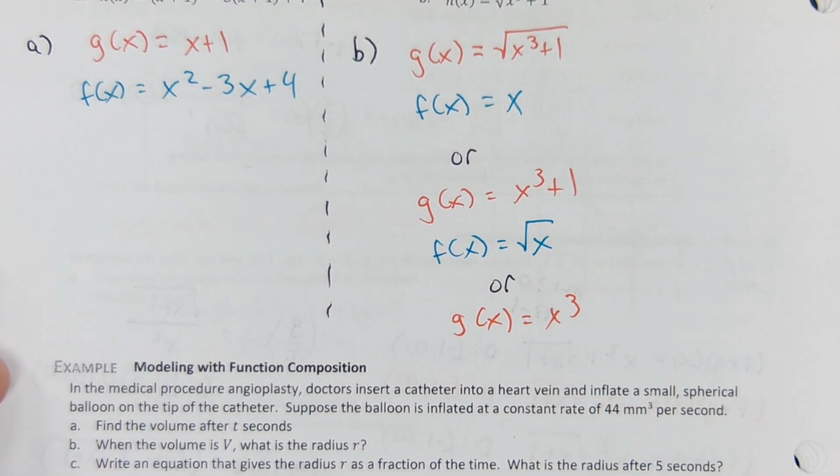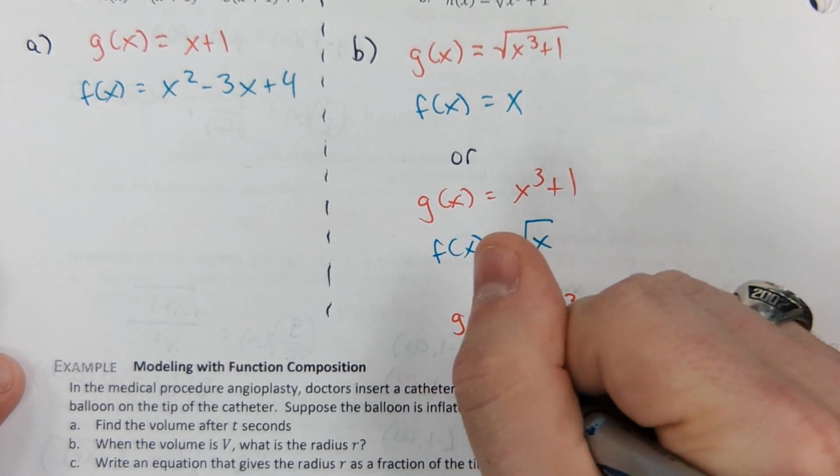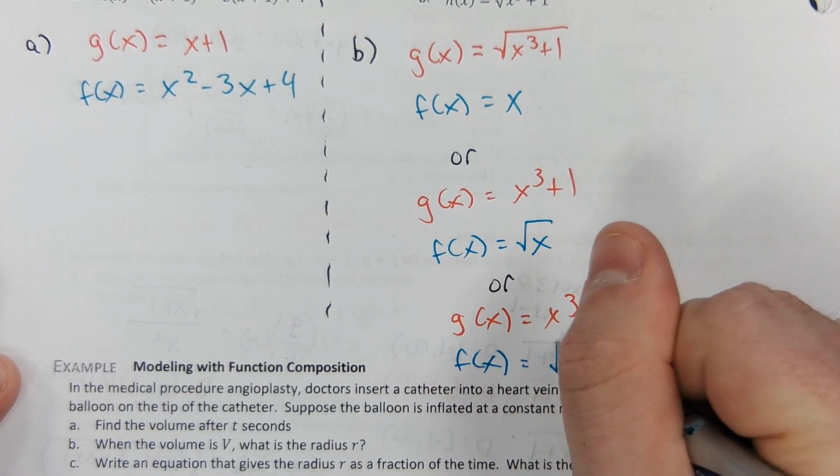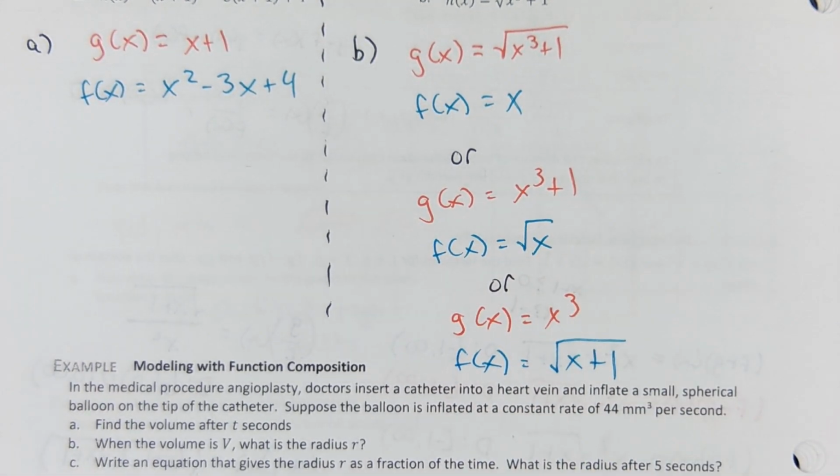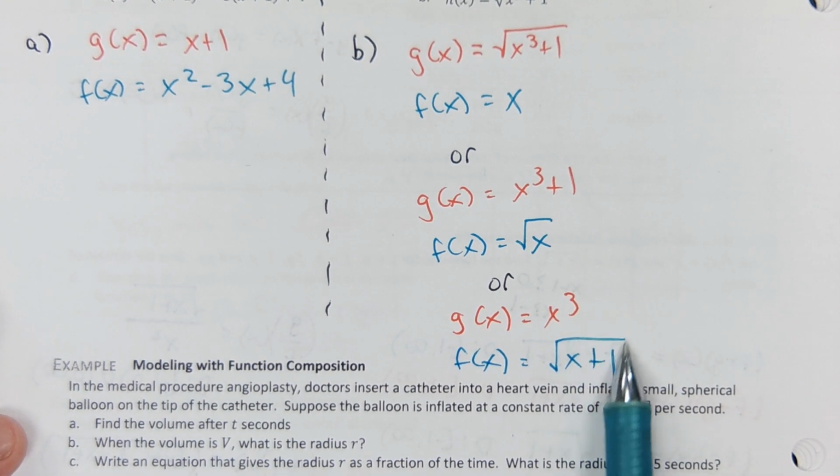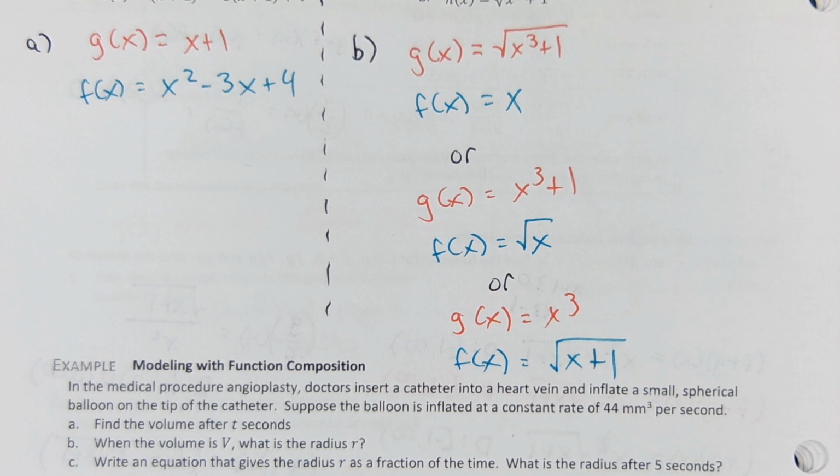You could have said that g of x was just x cubed, and that f of x was the square root of x plus 1. And it goes on and on. I mean, I could add 1 to this and subtract 1 from this and keep doing that, and I would have other correct answers.